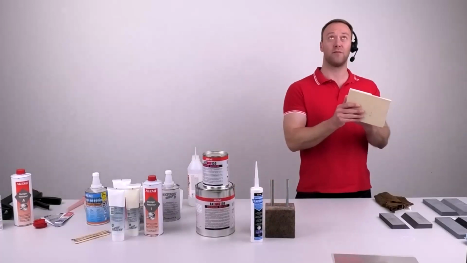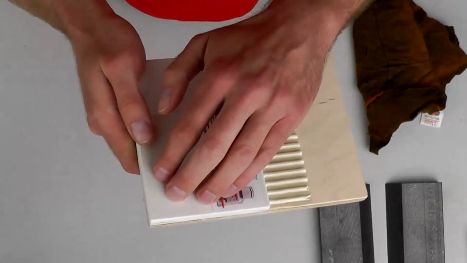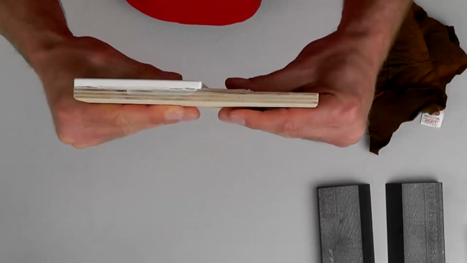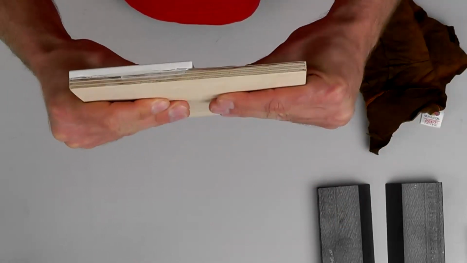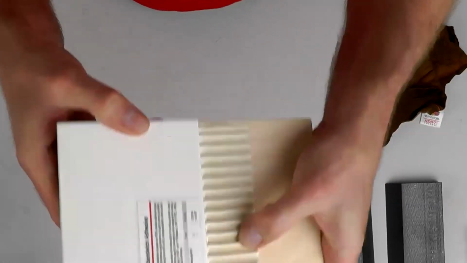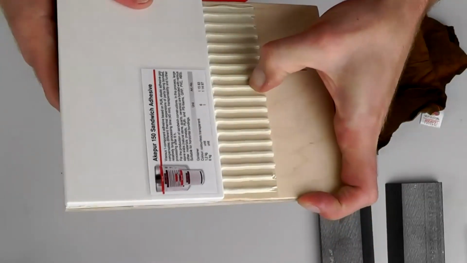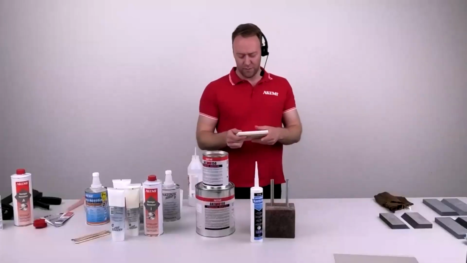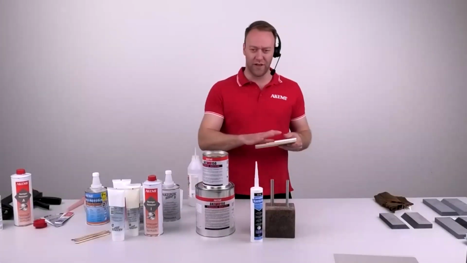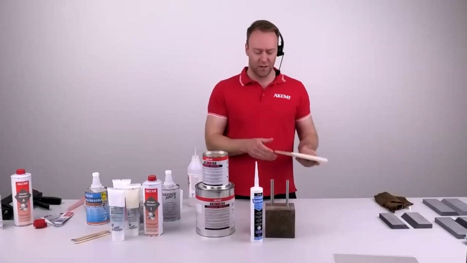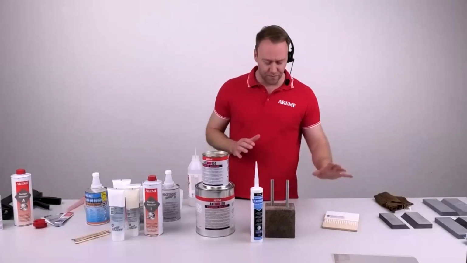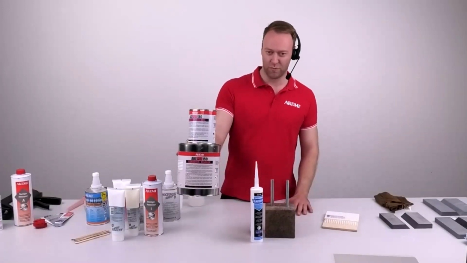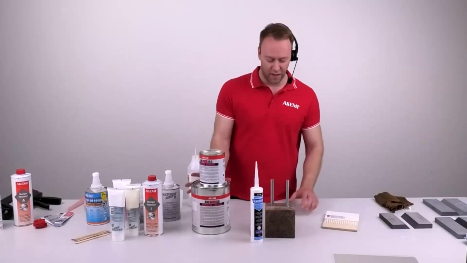The other example, this would be the table I was just talking about. Thin ceramic glued onto some wood. And the wood absorbs water and it starts to move and bend. And here we used our Akipur. So this product stays a little bit elastic and doesn't transfer all the force, all the tensions to the ceramic. So when you have different substrates, think about elasticity.